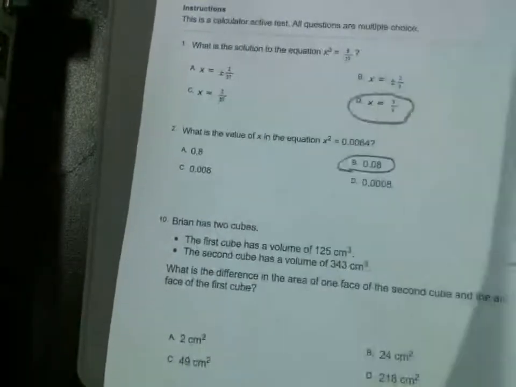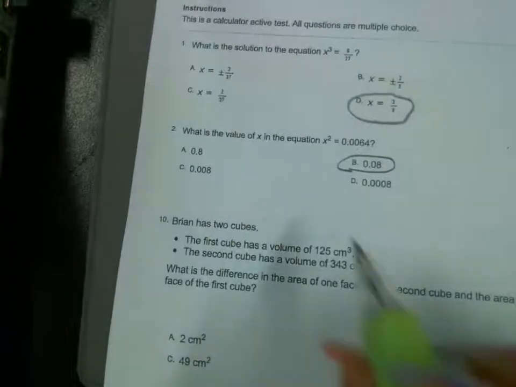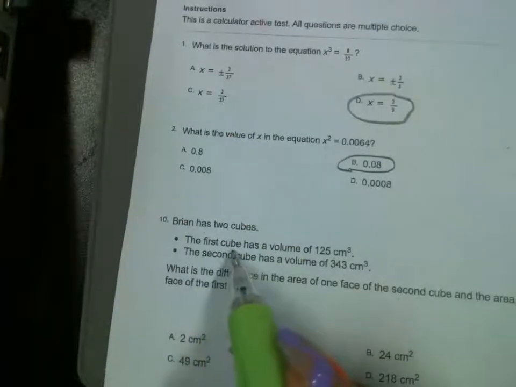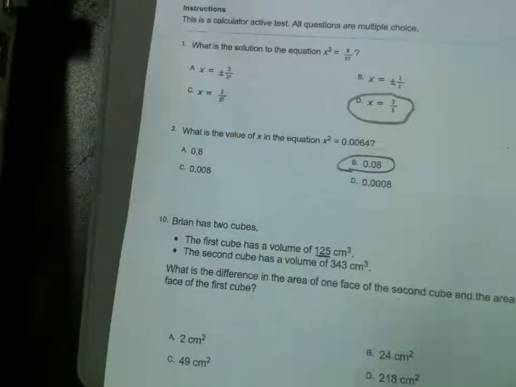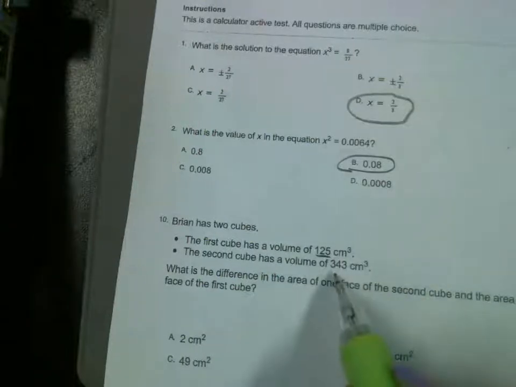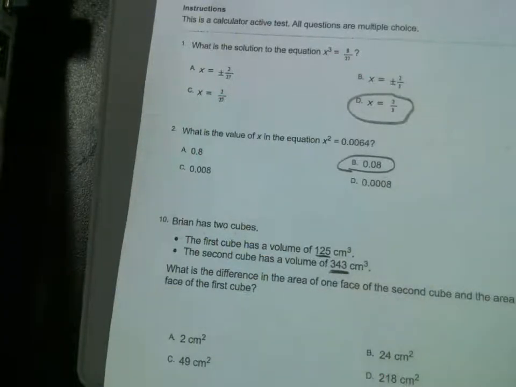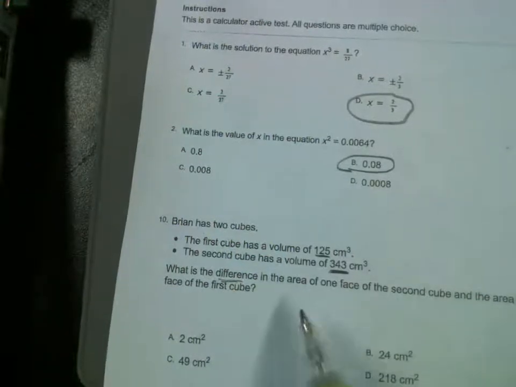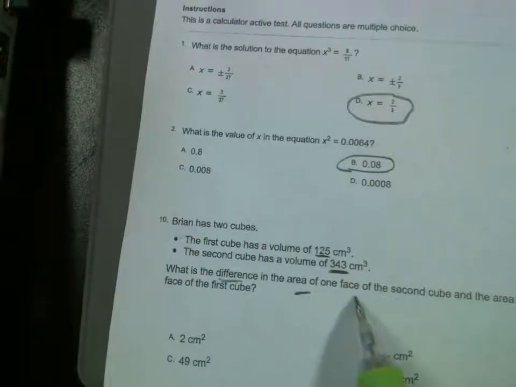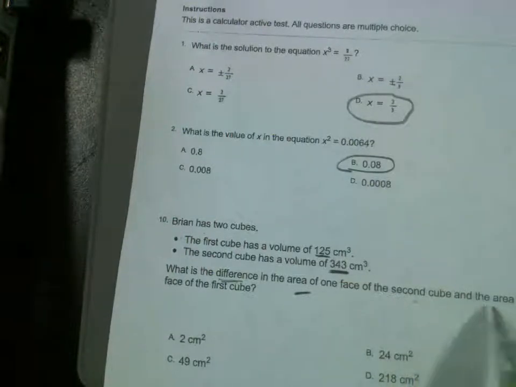All right. So we got Brian has two cubes. The first cube has a volume of 125 centimeters to the third power, and the second cube has 343 centimeters to the third power. What is the difference? That means you're going to subtract. What is the difference in the area of one of the faces than the area of the second cube?